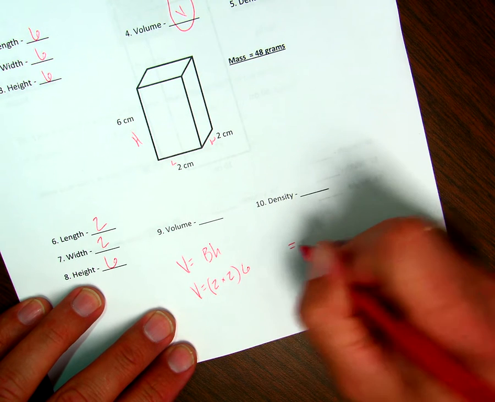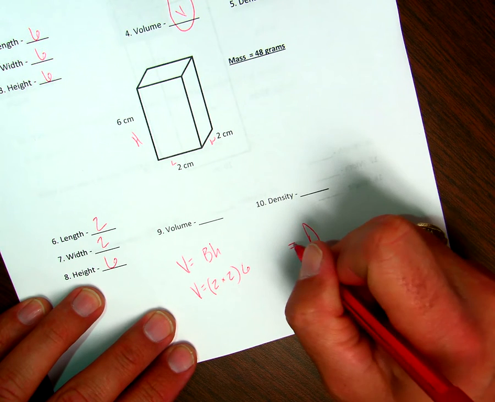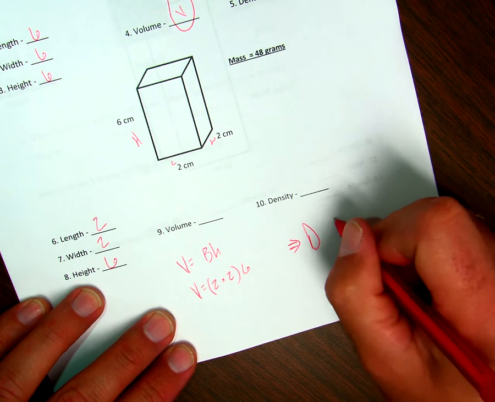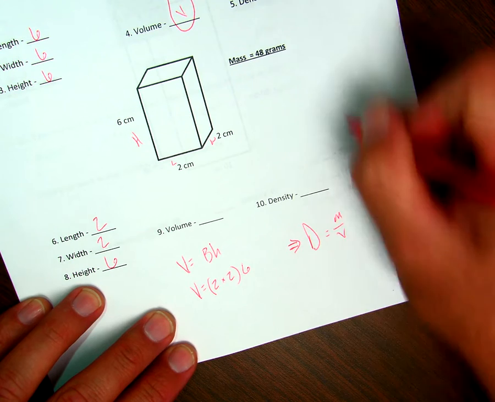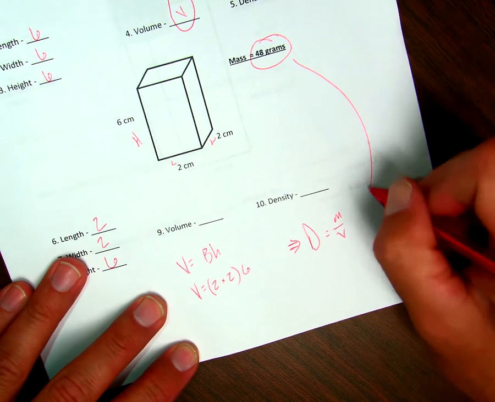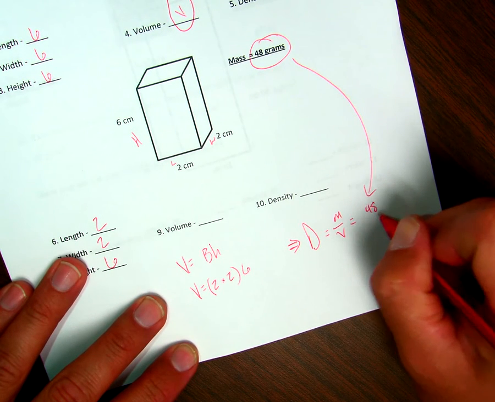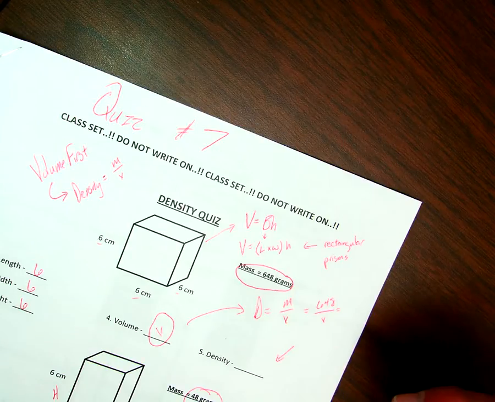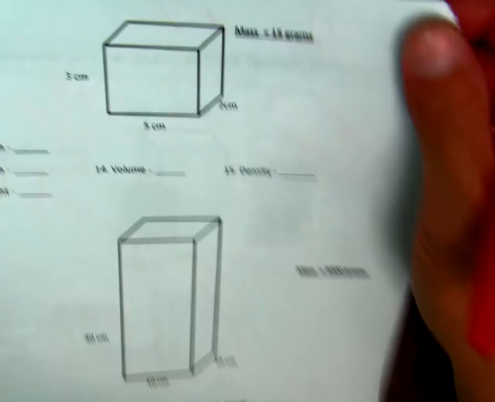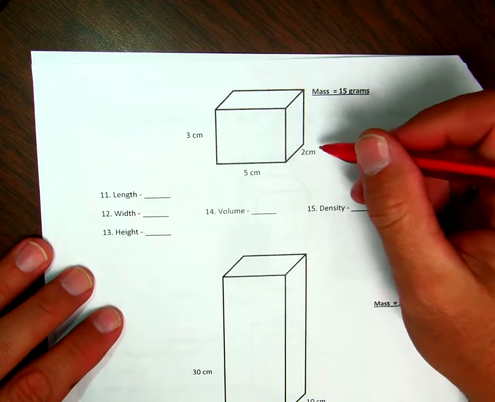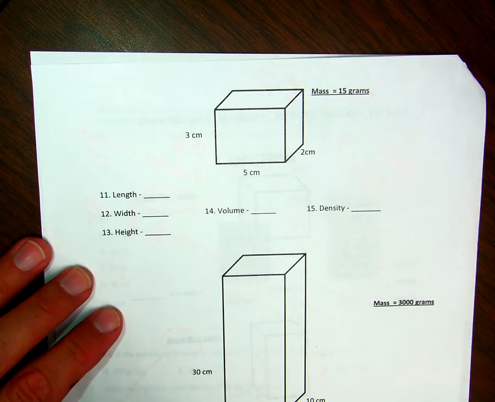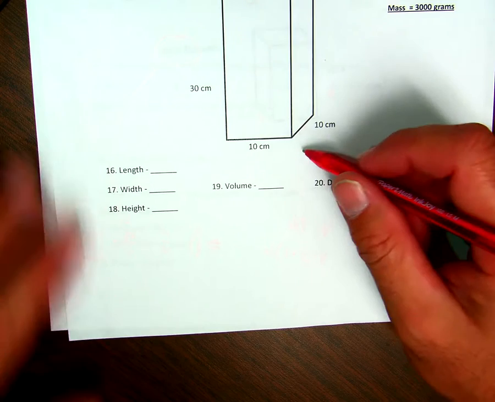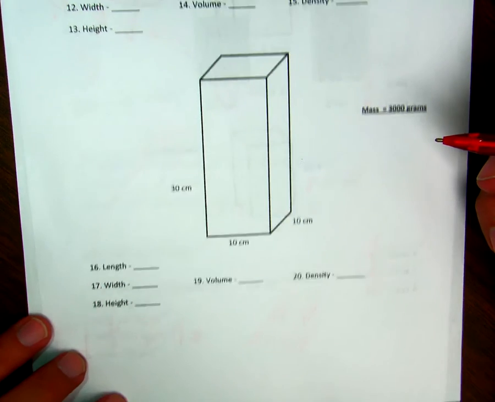When you figure that out, you're going to plug that into your density formula, which is mass divided by volume. Well, your mass is 48. So that's going to be 48 divided by your volume. That's going to get you your answer. So this same thing continues with this rectangular prism here, and it also continues with this rectangular prism here.